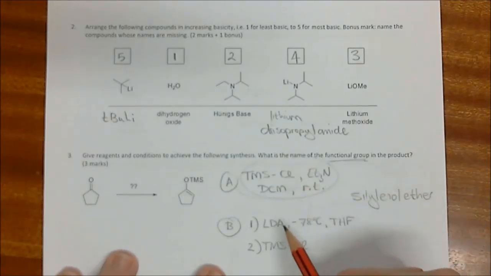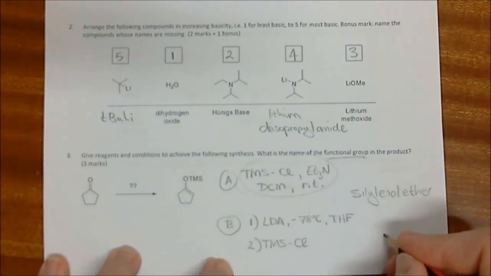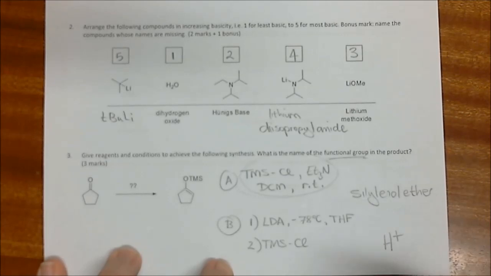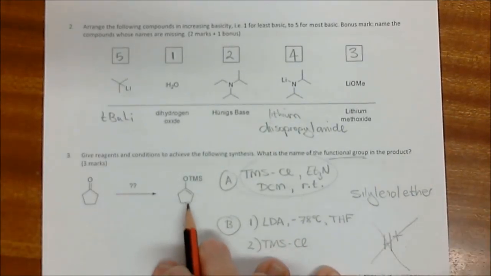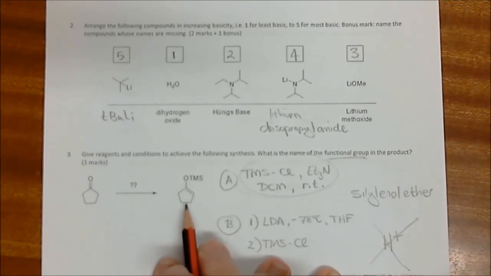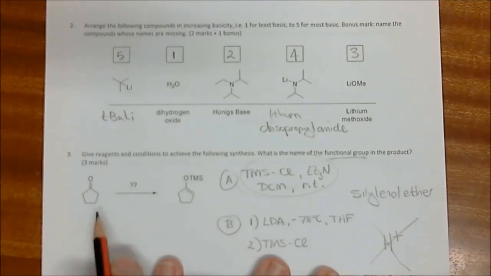But in both of these things, we have to avoid any acid, okay? Acid, water, anything like that, big no-no, because these are very sensitive groups, okay? We can isolate them, we can work with them, but we've got to keep acid away because they will hydrolyze back to the ketone very, very easily.